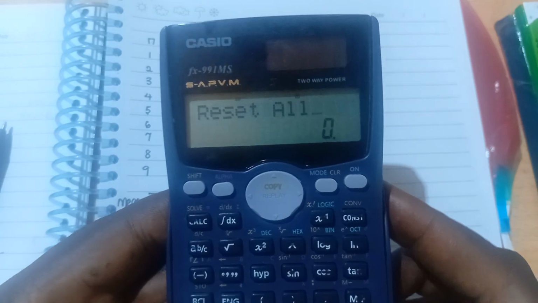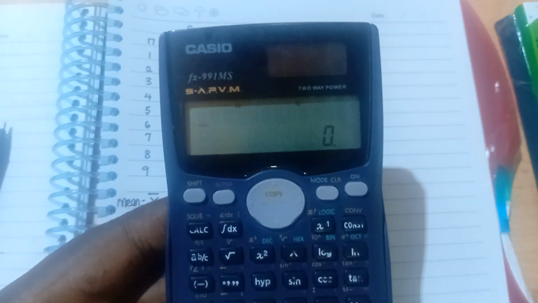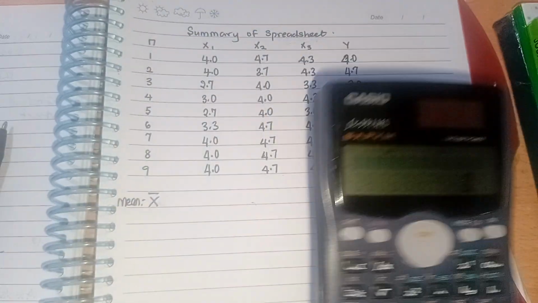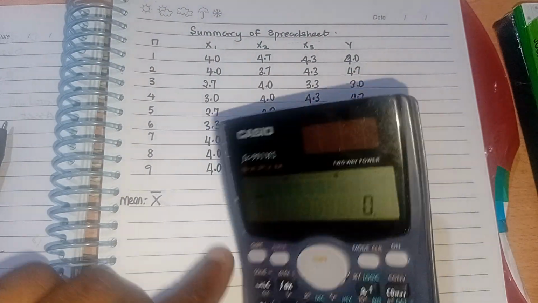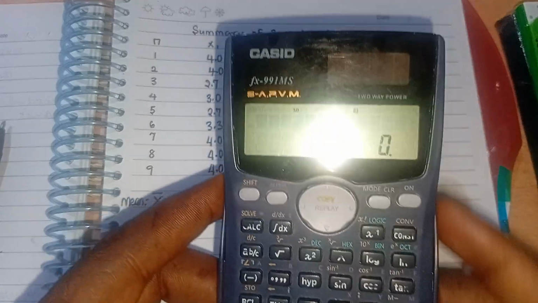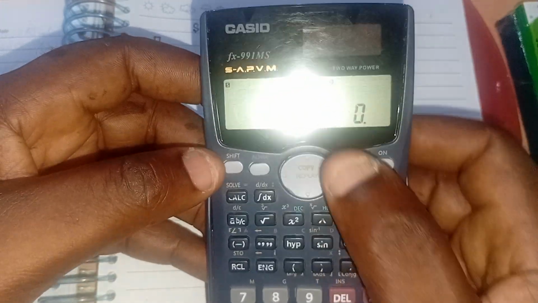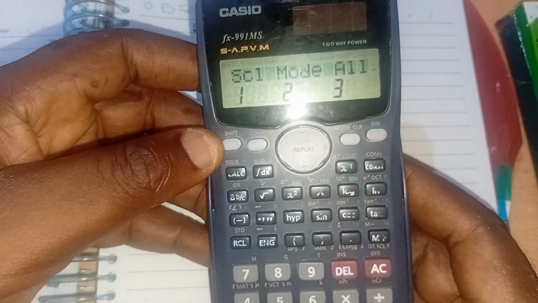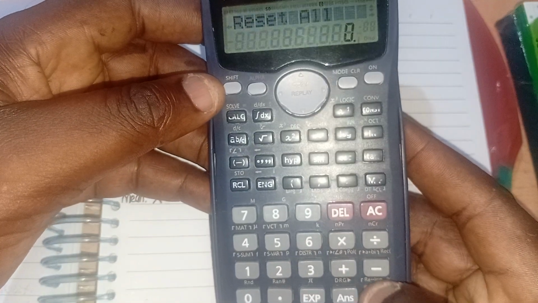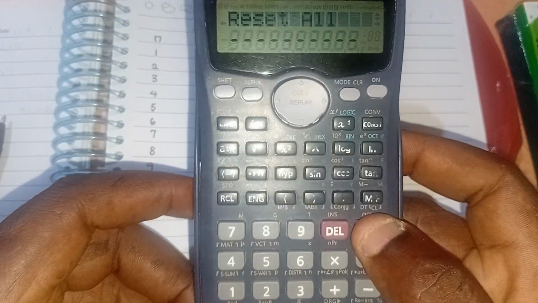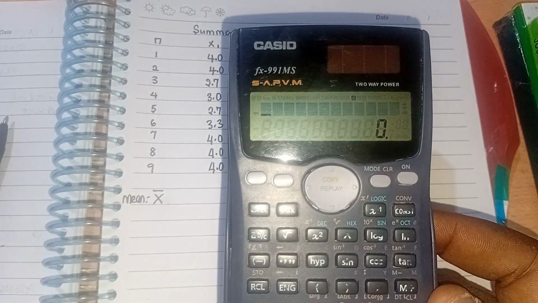Reset all. All right. Now, to calculate that, you now change. Let's see, we have mode. Then you press 3. Then you press equals to. Always end with equals to. Then your calculator has been reset.